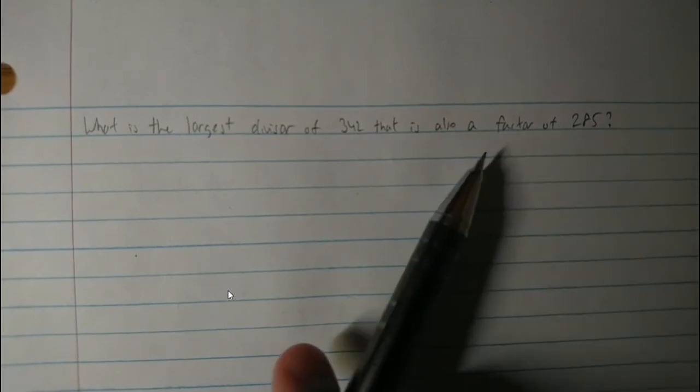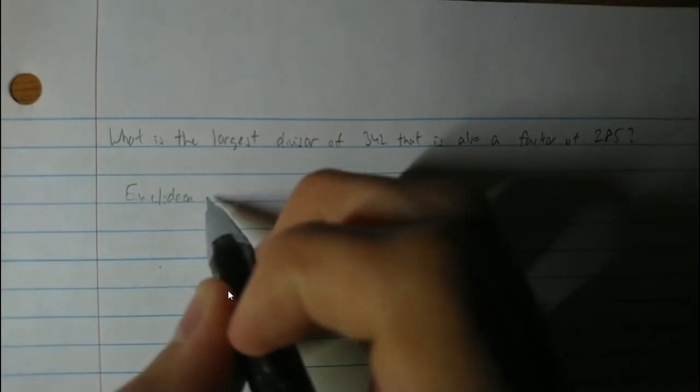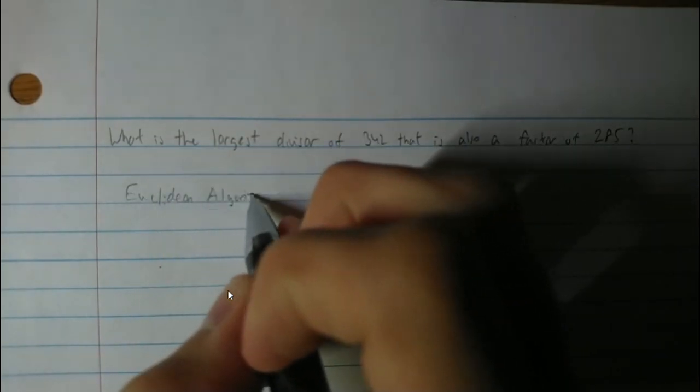Today we have the problem: what is the largest divisor of 342 that is also a factor of 285? How do we solve a problem like this? Today we are going to use what's called the Euclidean algorithm.